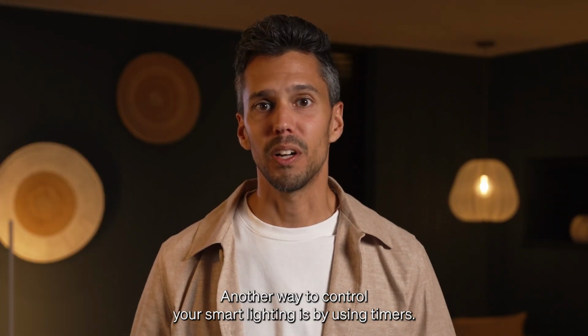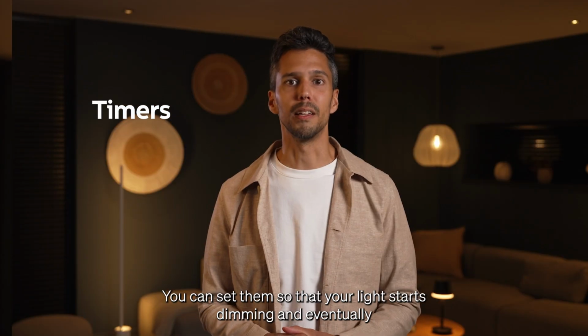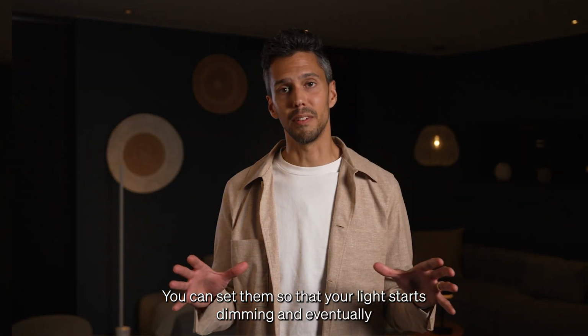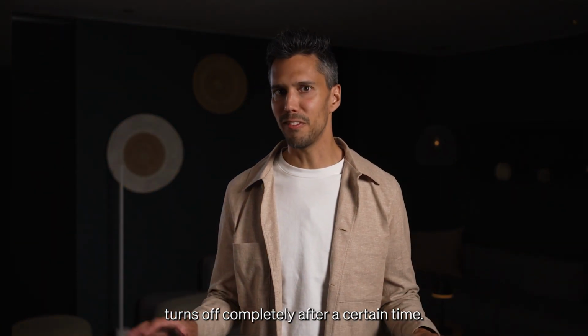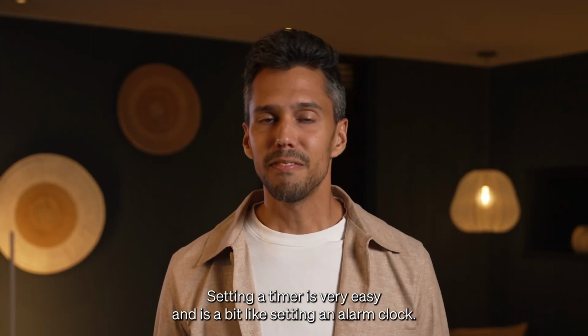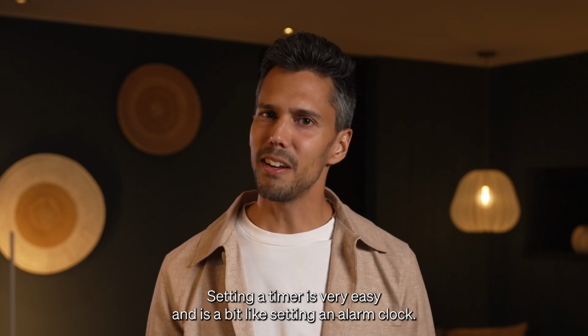Another way to control your smart lighting is by using timers. You can set them so that your light starts dimming and eventually turns off completely after a certain time. Setting a timer is very easy and is a bit like setting an alarm clock.